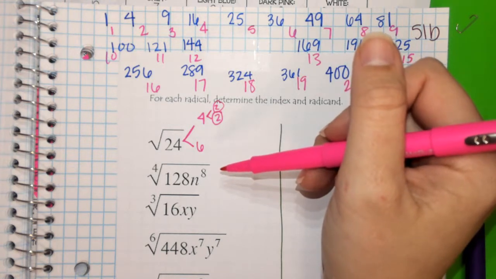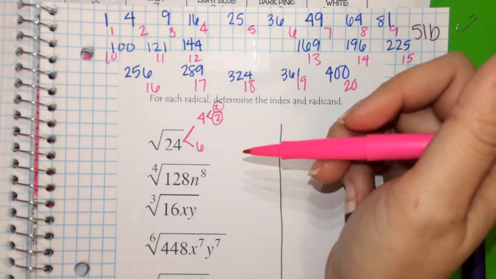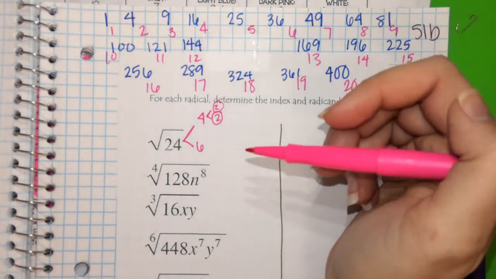Wait, now. Okay. This is a running joke going on in our school. It is untrue.